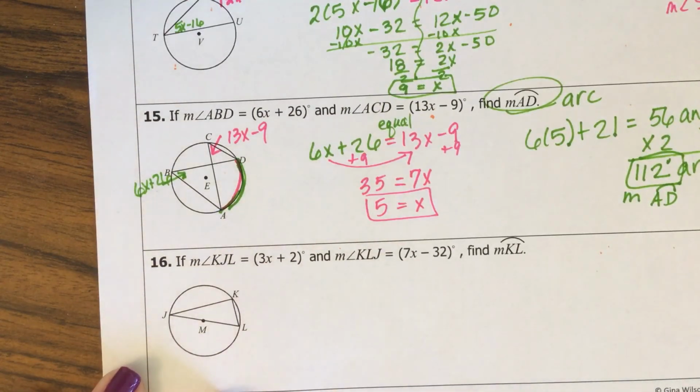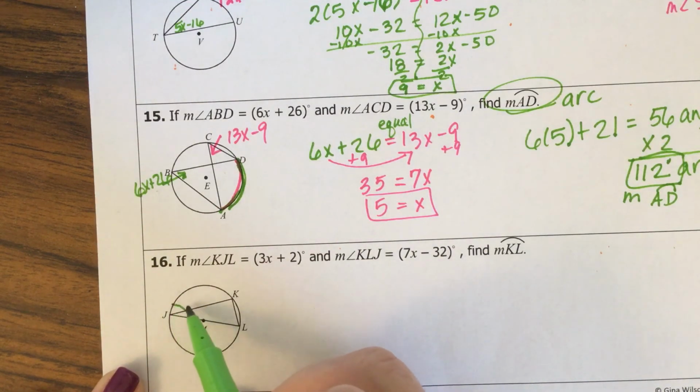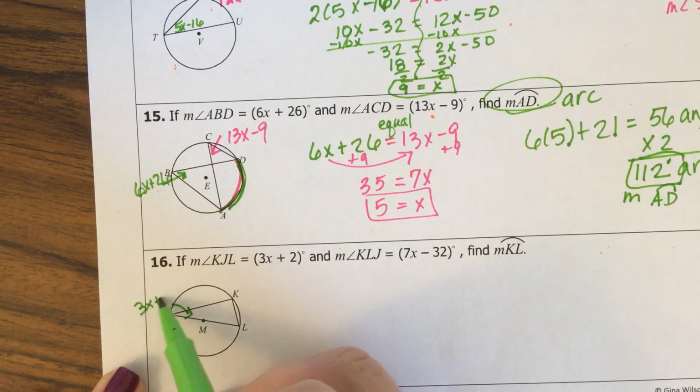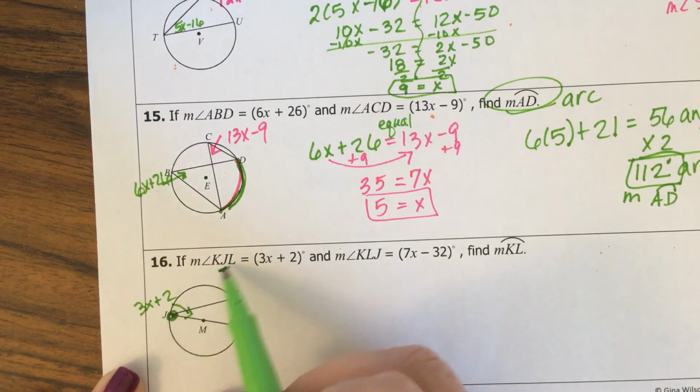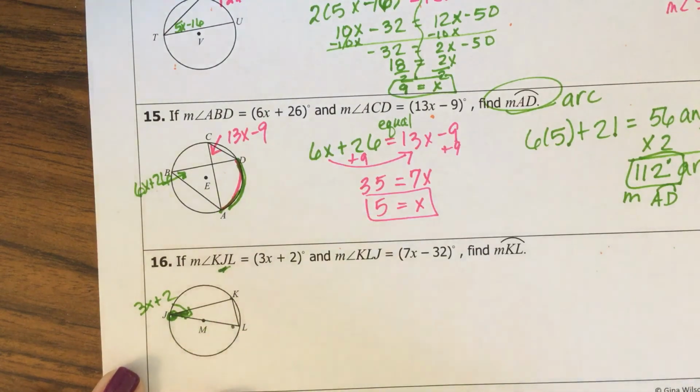This one again looks a little bit like you're not giving enough information, but it actually works out really nicely because we're given 3x plus 2, follow your letters, KJL, so here's J in the middle. So this is KJL, and we're given KLJ, this one right here, which is 7x minus 32.